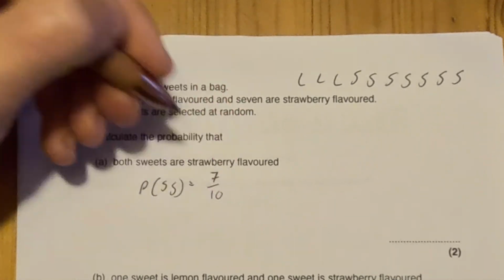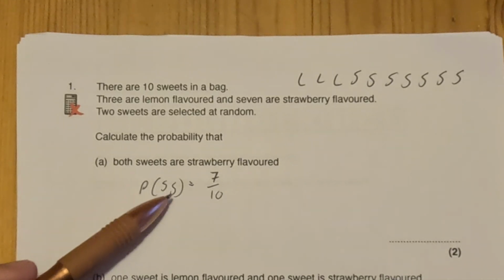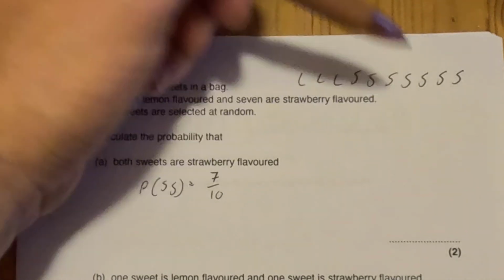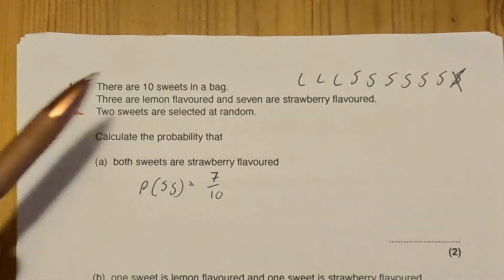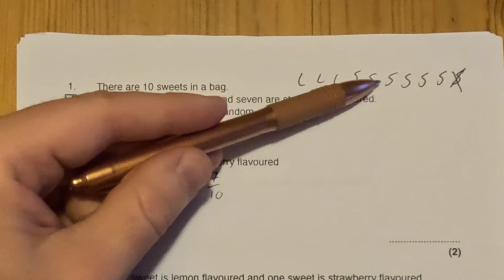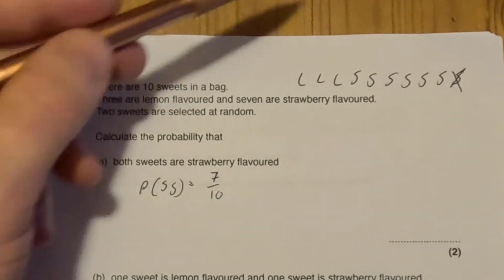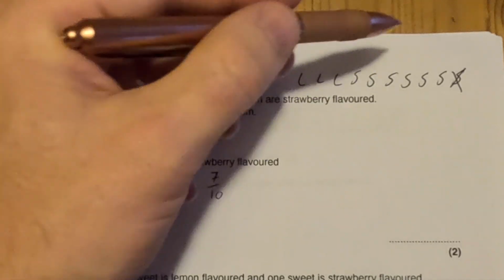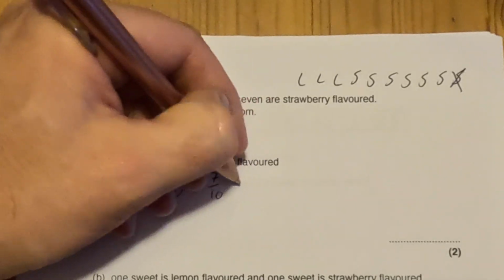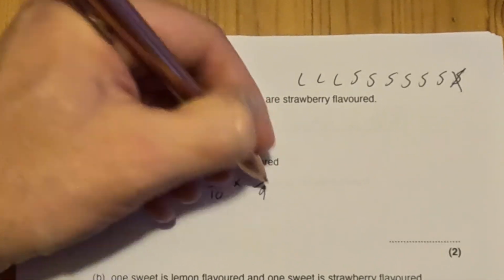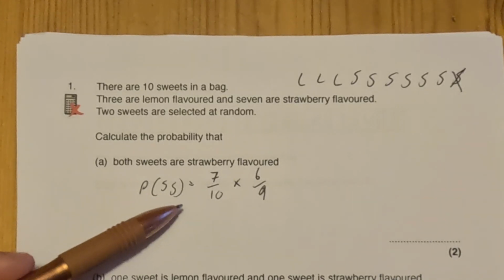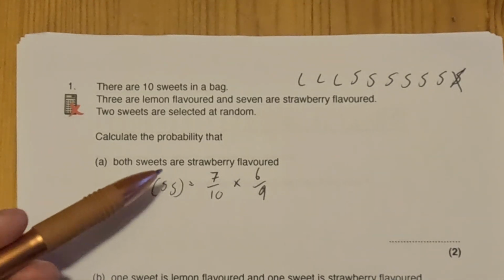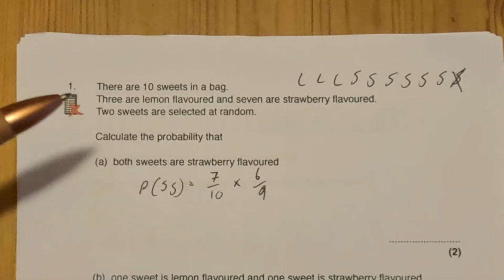Then, if we want to find the probability of the second one being a strawberry sweet, well, one of the strawberry sweets has been taken out of the bag. So now there's 9 sweets in the bag, and there's 6 strawberry sweets. So the probability of the second one being a strawberry sweet will now be 6/9. So we're going to multiply that by 6/9, because to find the probability of a strawberry sweet and a strawberry sweet, we times the two probabilities together. So we're going to do 7/10 multiplied by 6/9.